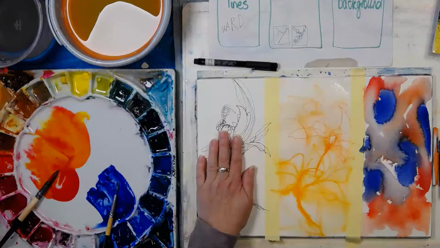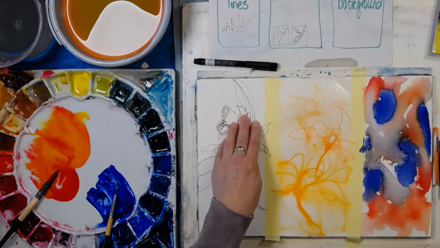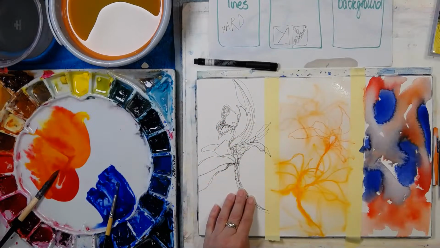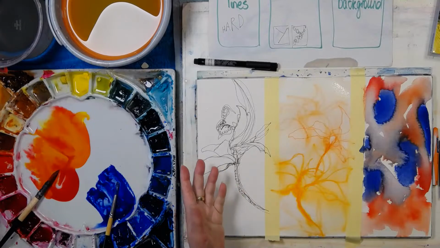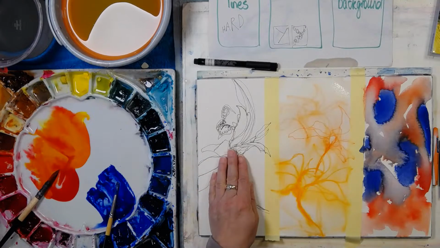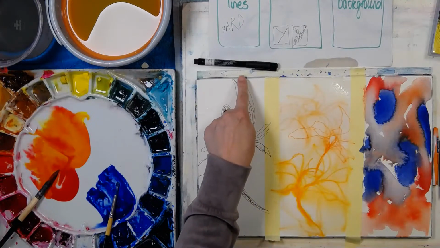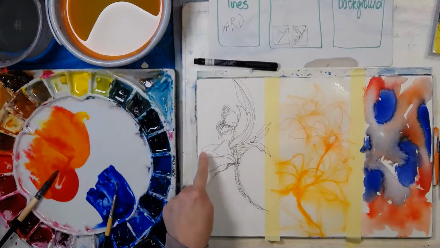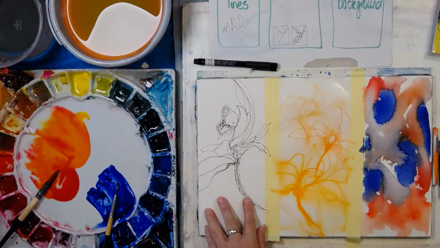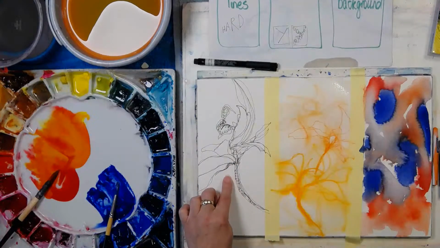So this one, we're focusing in on line. We've got all these lovely hard lines, and now we're going to add some lovely colour to it. It'll be orange and blue because I'm sticking with a limited palette. I could do some lovely negative painting, and this is what I love about continuous line drawings, that you get these beautiful negative shapes. Look at this shape here. I'm going to start there.